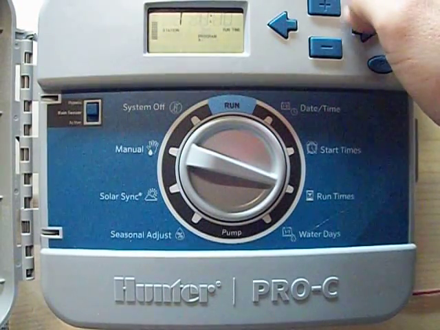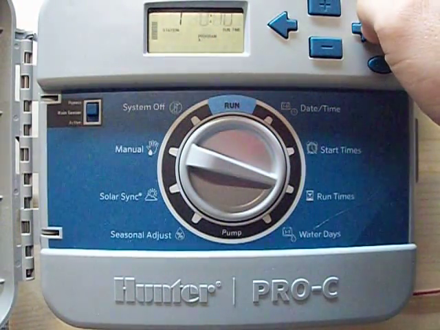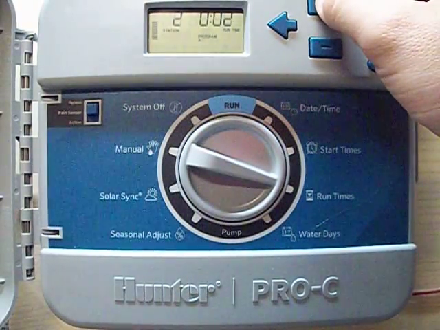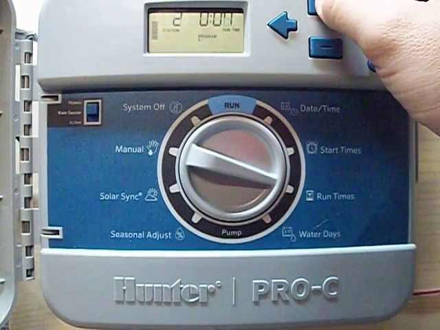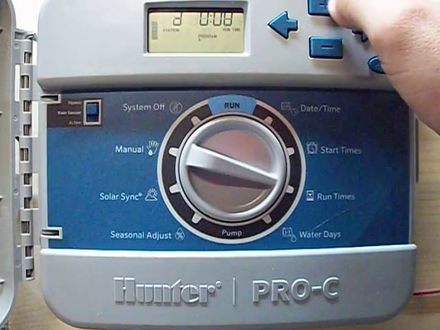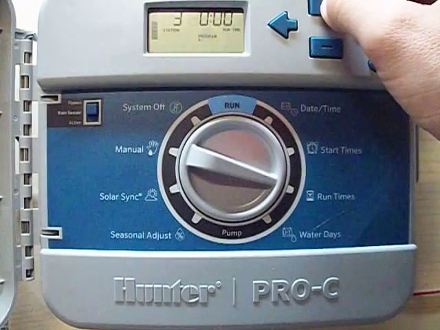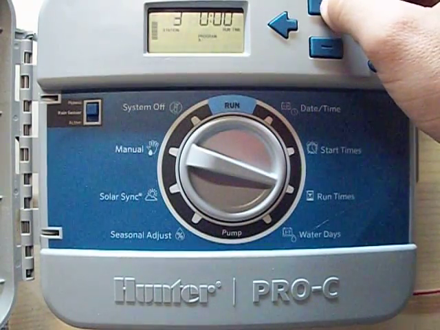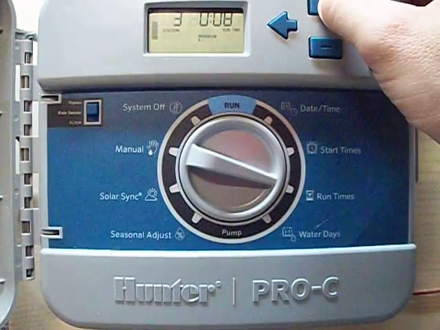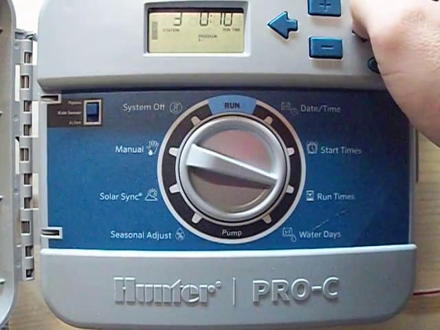Okay, so we'll say zone 1 is a flower bed. We'll say zone 2 is a rotor zone. We'll set it up for 15 minutes. Zone 3 may be a side turf zone. That's a spray zone. So like I said, spray heads are anywhere from that 10 to 12 range.